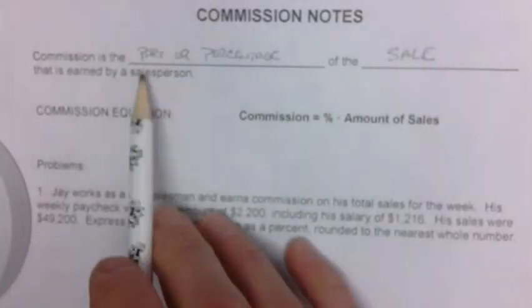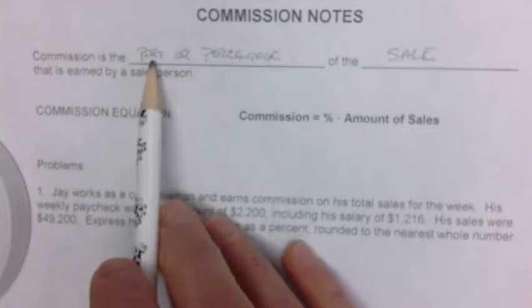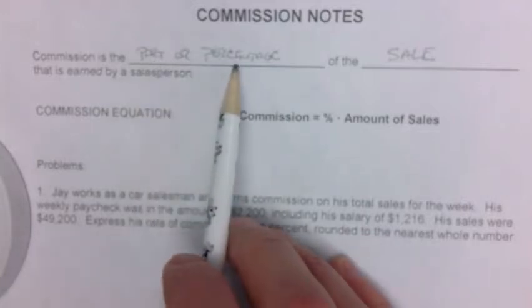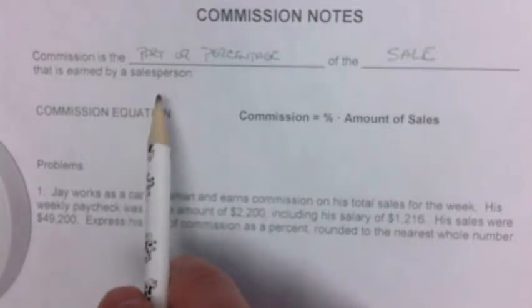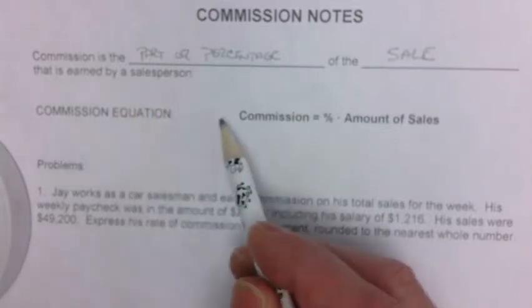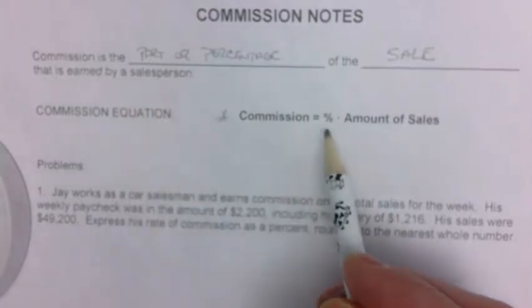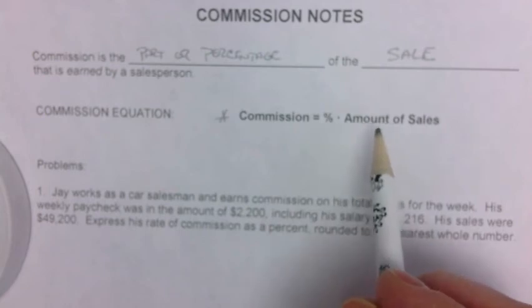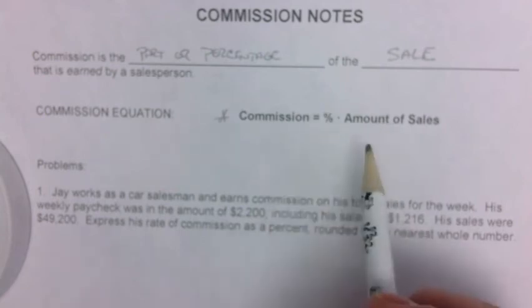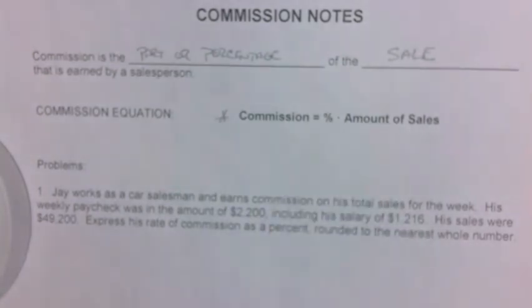Okay, if they tell you how much the commission is in dollars, it's going to be the part. Or if they give you the rate, that's going to be our percentage. A commission is the part or the percentage of the sale that is earned by the salesperson. For our commission equation, commission is equal to a percentage of the amount of sales. Okay, so this is the equation that we'll use for all of our commission problems.